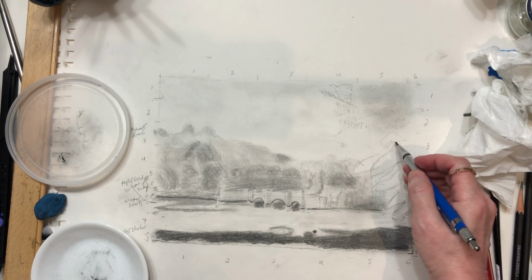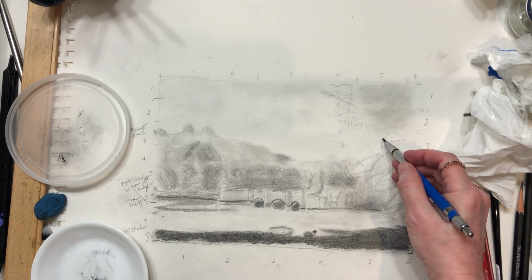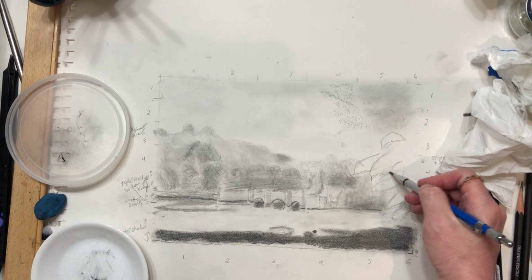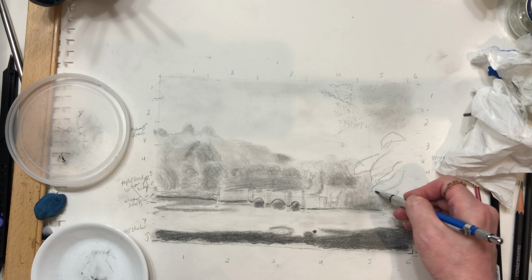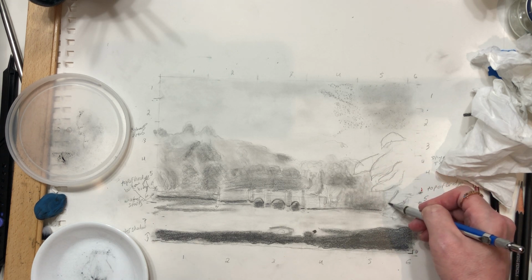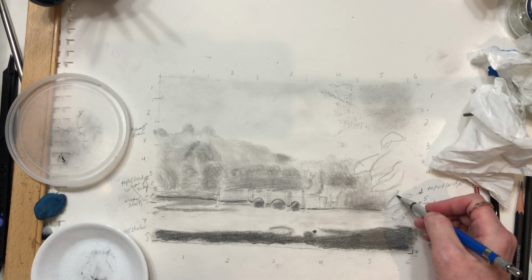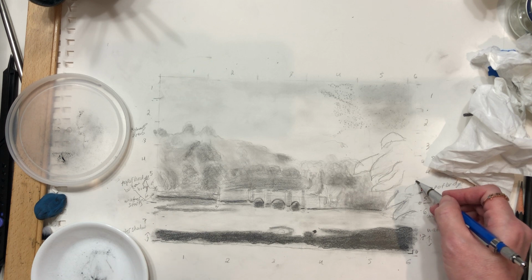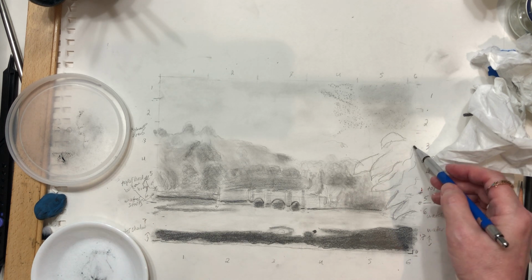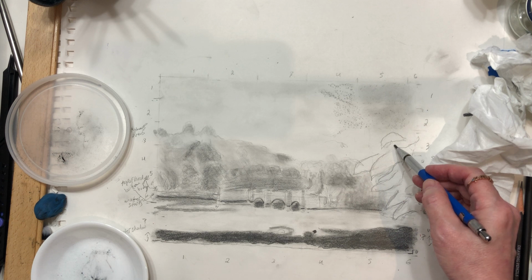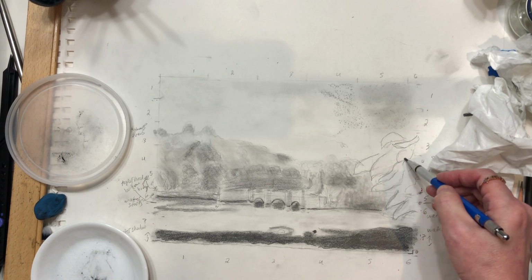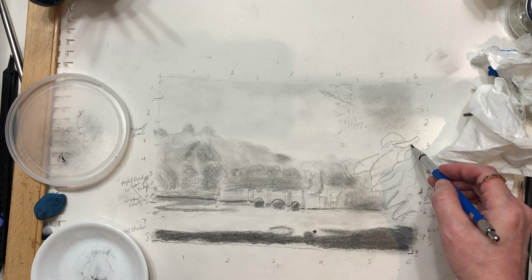And then the last thing I'll do before I stop this video, and I'm going to refine it more, is I'm just going to outline these leaves of the tree in the foreground, which are actually lighter than this tree over here in the background. I just want to give an indication of that. It's kind of blurred anyway, but I'm going to make it look like it's not, to give an effect of aerial perspective.